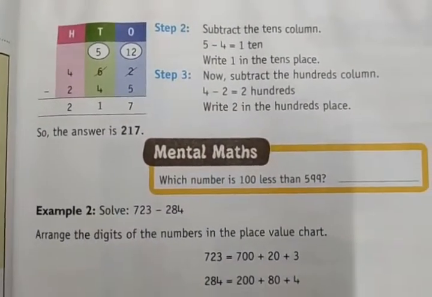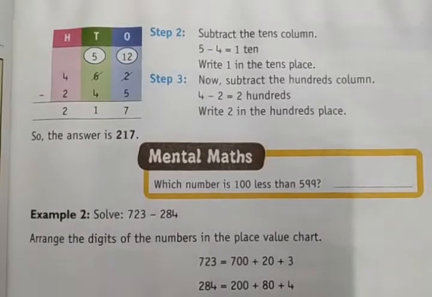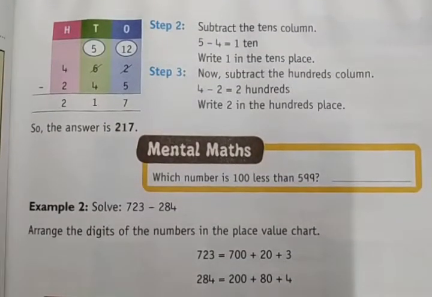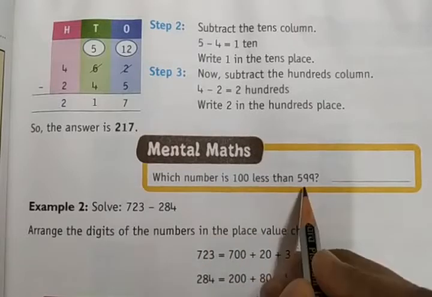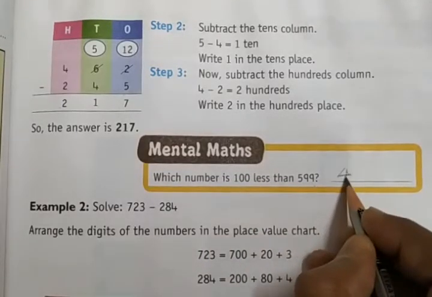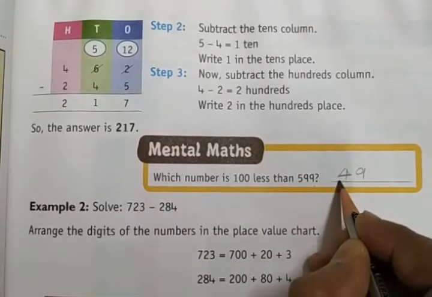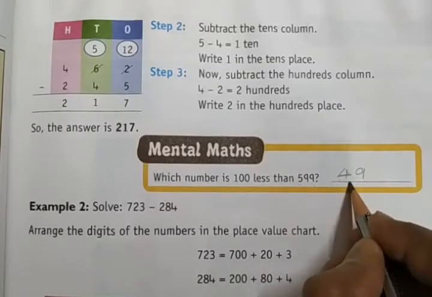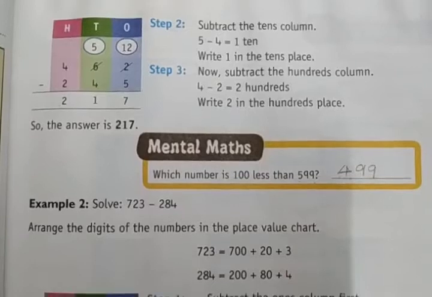Okay, so these are the steps of the same example. Mental maths. Which number is 1 less than 600? 100 less than 599 is 499. That's it. If you subtract 100 from 500, it is 400, so from 599 it will become 499.